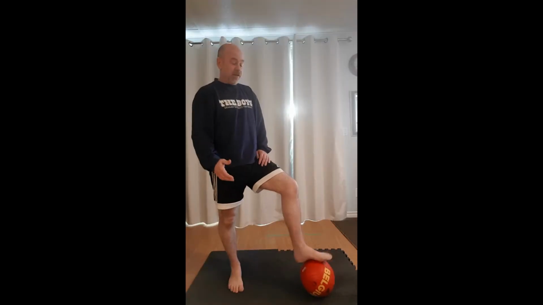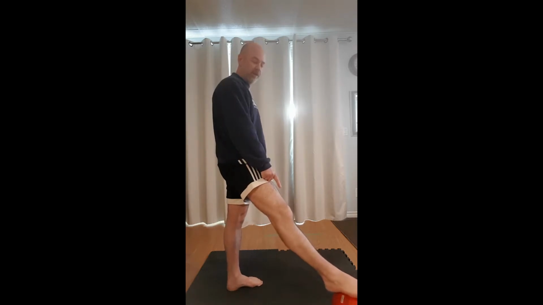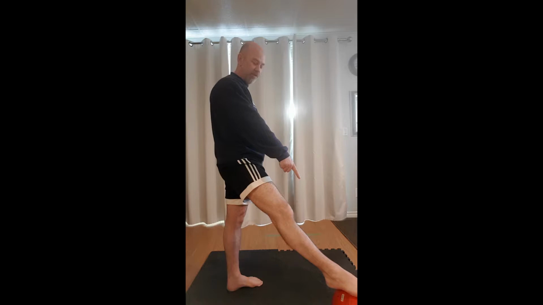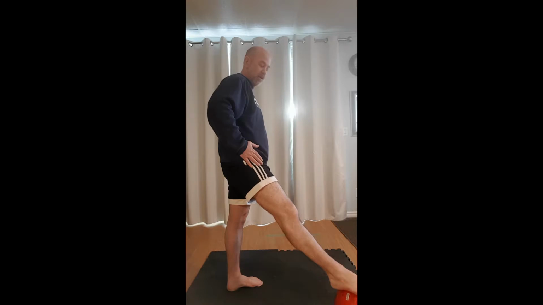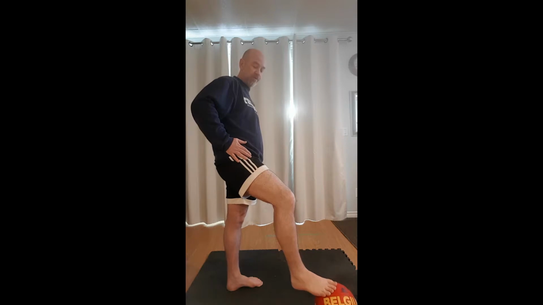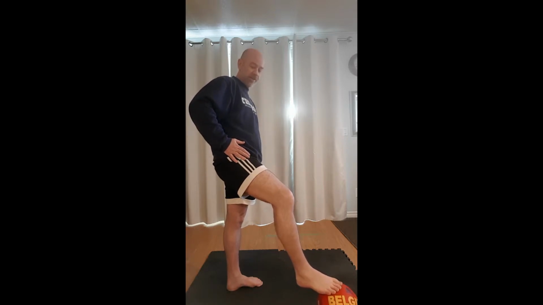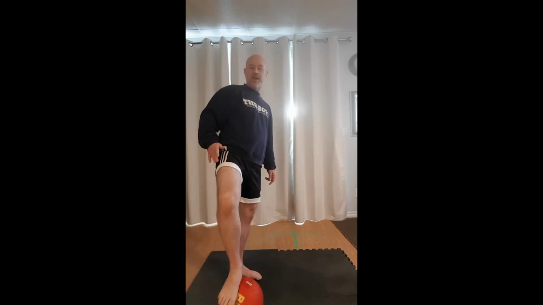Now the next skill that I'd like to show you is just a basic pullback. So we've got the ball here. We're going to extend the knee, plantar flex the ankle, and flex the hip. Now we go to pull back. We're going to change from a plantar flexed to a dorsiflexed ankle. We're going to flex our knee, and we're also going to extend our hip, while also laterally rotating our hip. So again, from here, roll back and trap.